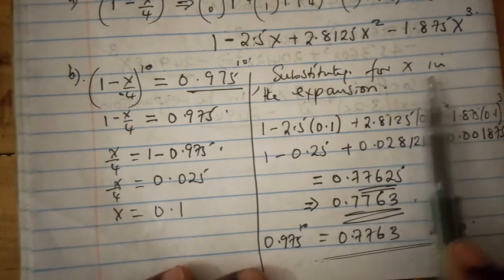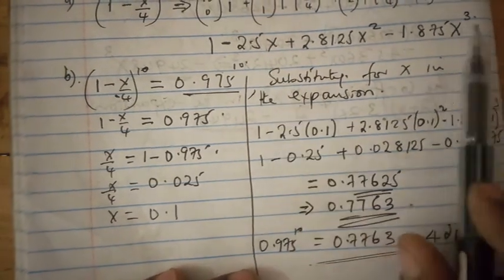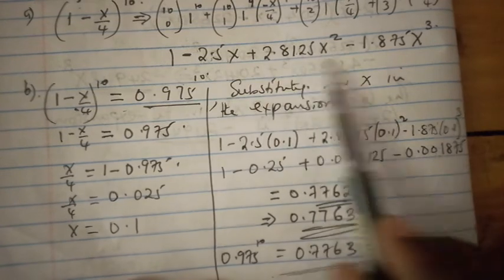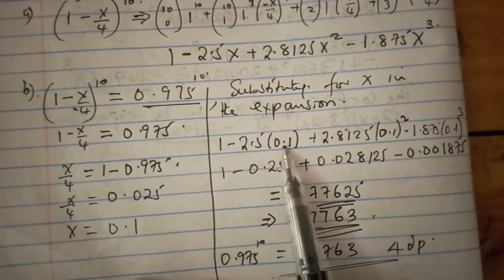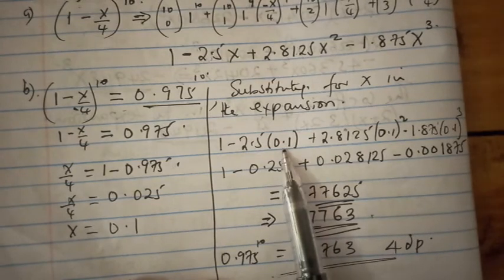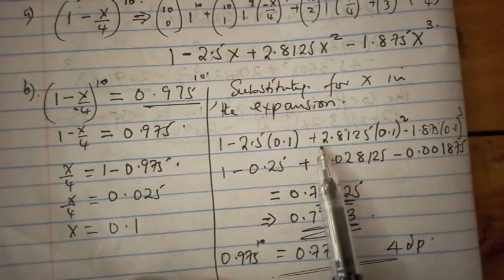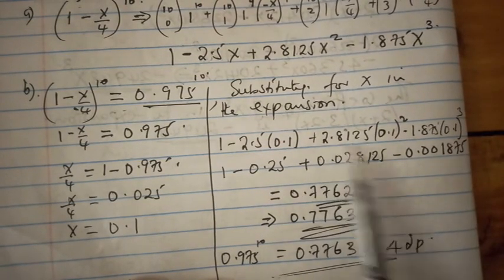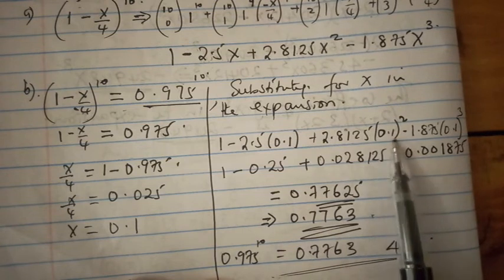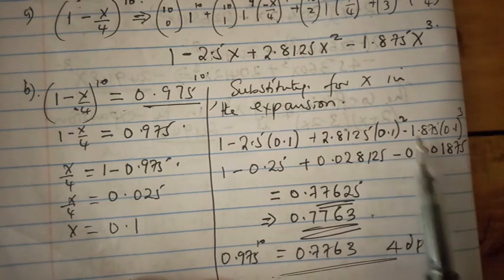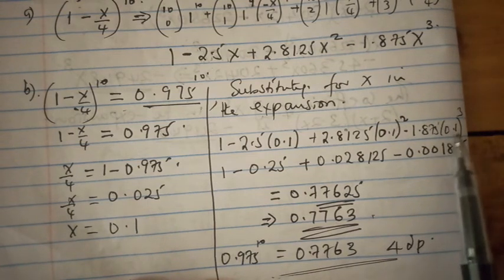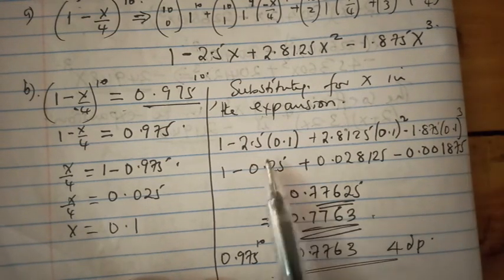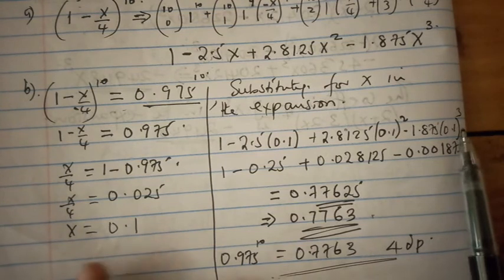Substituting for x in the expansion, we have 1 minus 2.5 times 0.1, plus 2.8125 times 0.1 squared, minus 1.875 times 0.1 cubed. Those are the values of x substituted there.